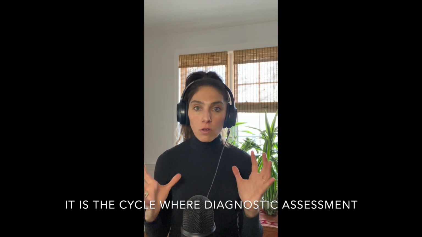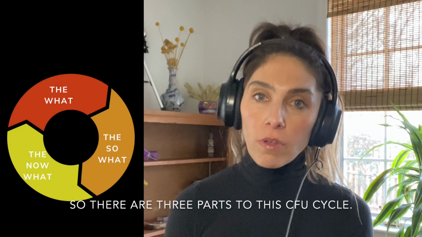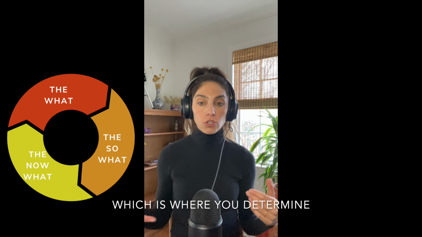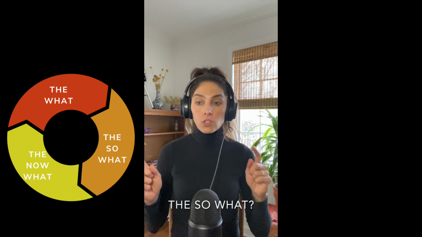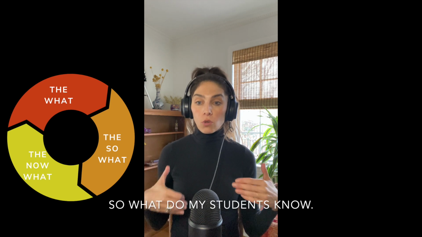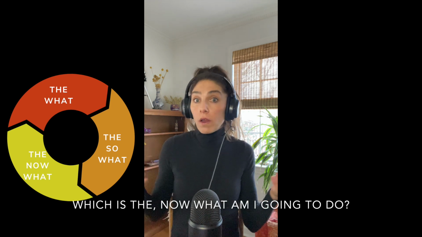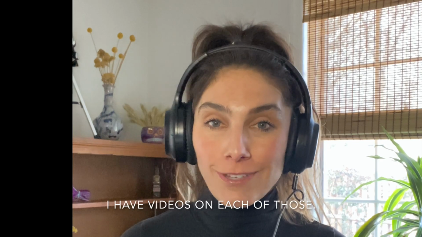It is the cycle where diagnostic assessment becomes formative assessment within a chunk of a lesson. So there are 3 parts to this CFU cycle. The what, which is where you determine what you are looking for. The so what, which is where we determine, so what do my students know? And the now what, which is, now what am I going to do? I have videos on each of those.